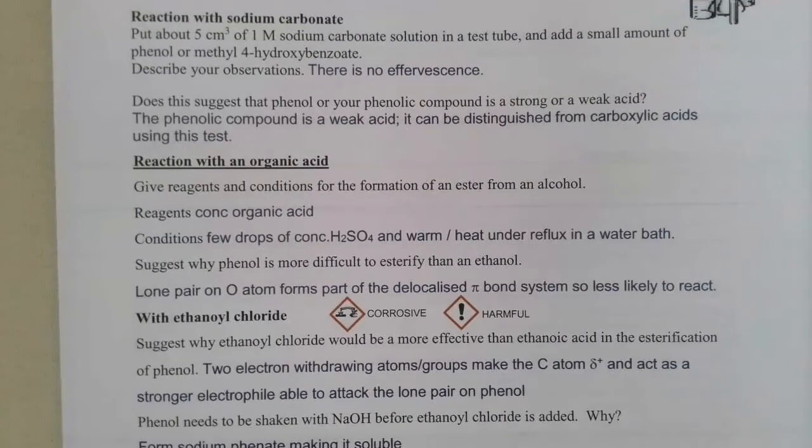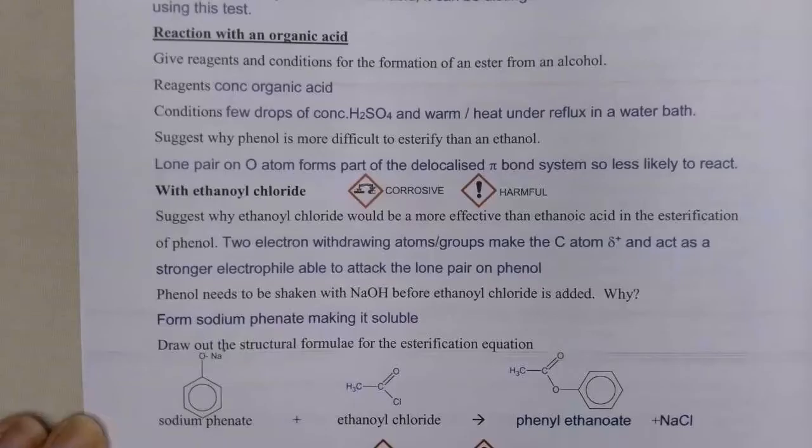So although it's classed as an acid, if you were to add carbonate solution, you would not see any effervescence. And the reason for this is, even though it is a weak acid, it's such a weak acid that it can't actually release carbon dioxide from a carbonate solution, unlike things like ethanoic acid, which can.